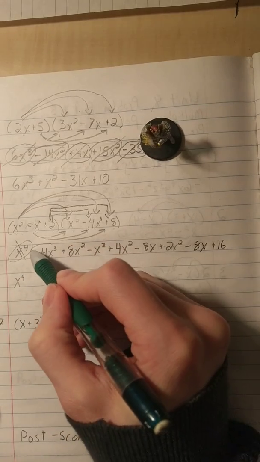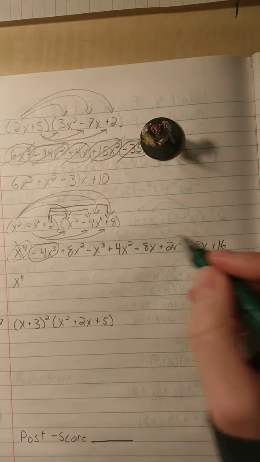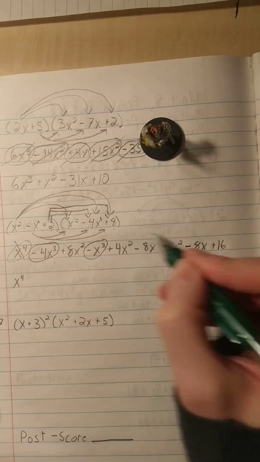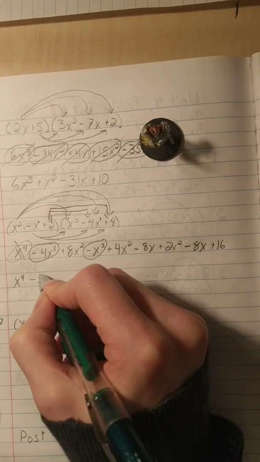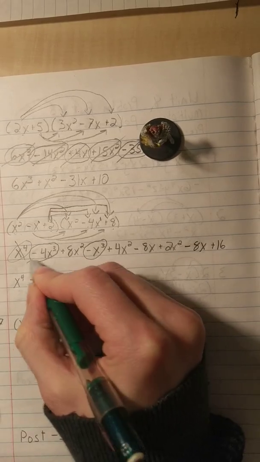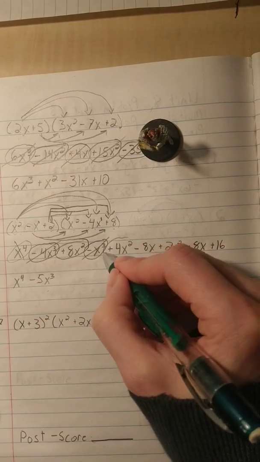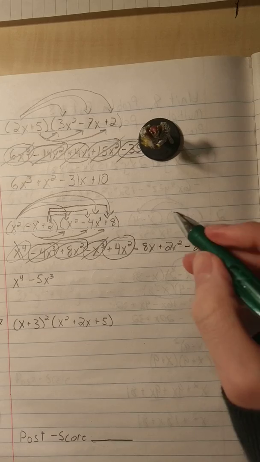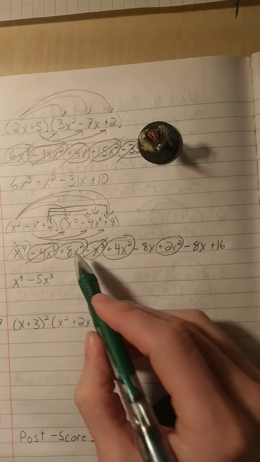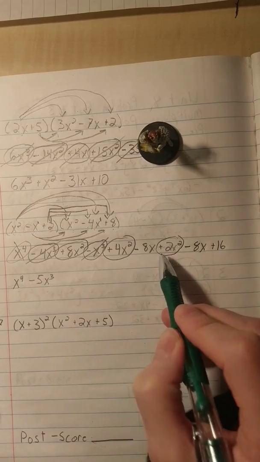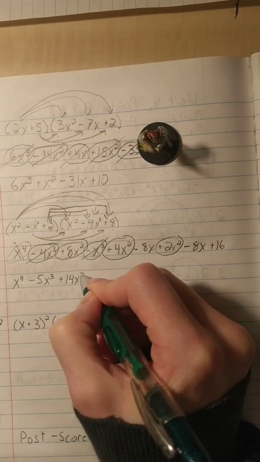Moving on to the terms to the 3rd power, we have negative 4x to the 3rd, negative x to the 3rd. Negative 4 minus 1, negative 5. So that's a negative 5x to the 3rd. Squared terms, I have a positive 8x, positive 4x squared, and a positive 2x squared. So 8 plus 4 is 12, plus another 2 would be 14. So that would be 14x squared.